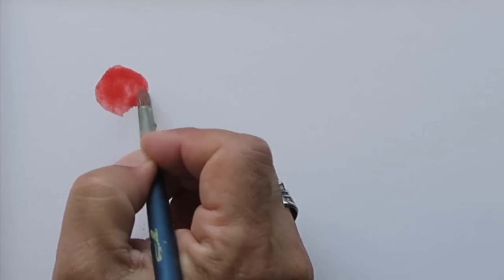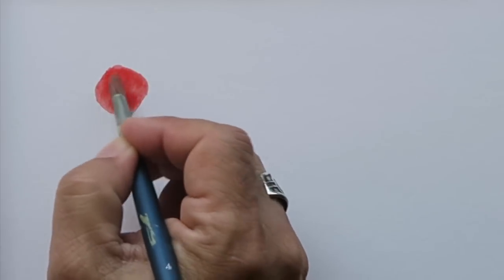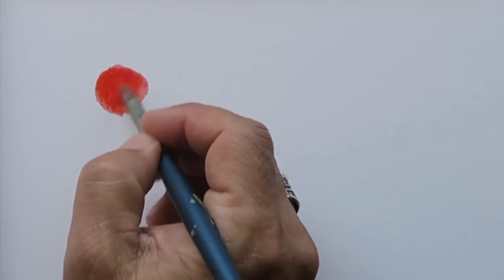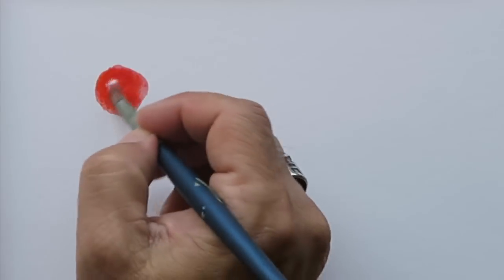He was very innovative. So the first color I'm putting down is like a coral orange. I made it into a bit of a pastel.